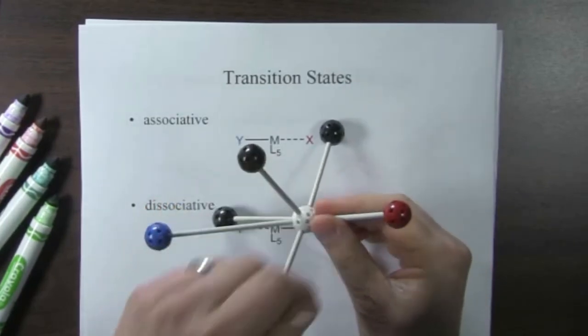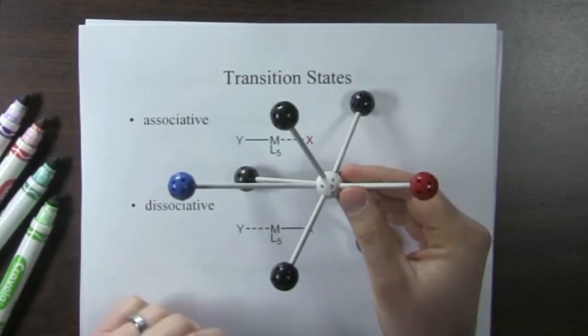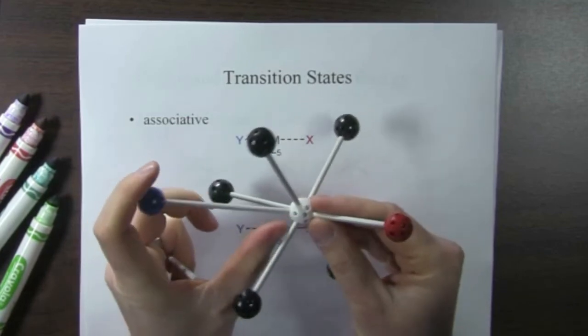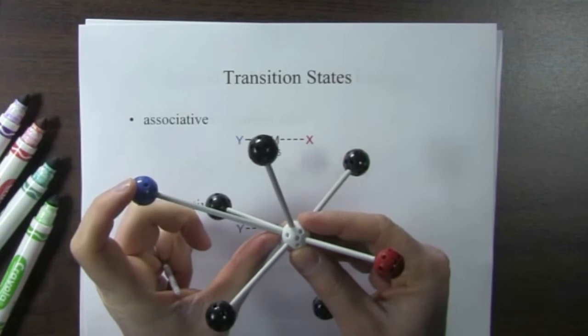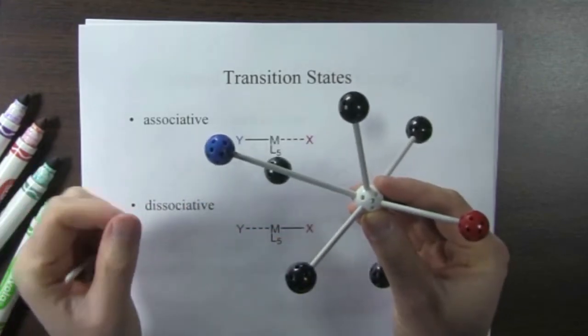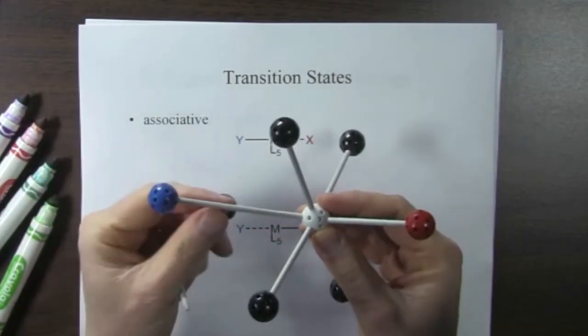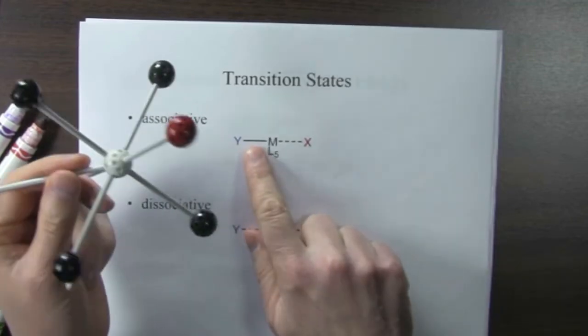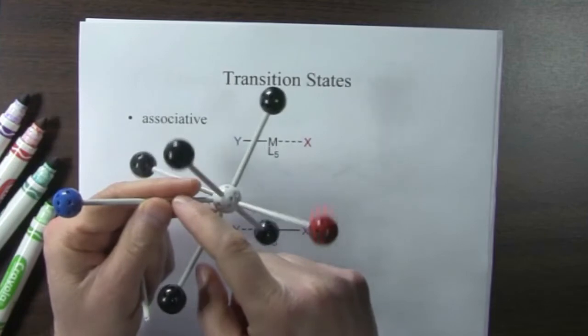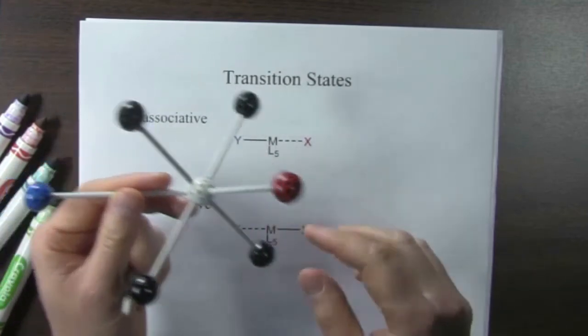So this part, where this bond is being formed, is more important energetically for the transition state. And so that would be an associative type mechanism. And that's showing how important this bond forming is given with the solid line.